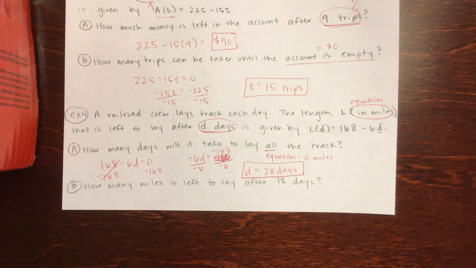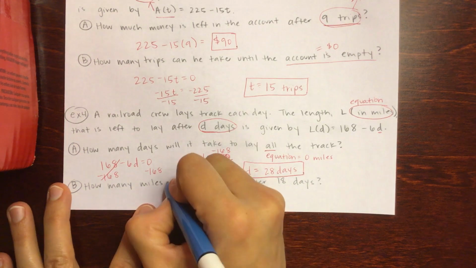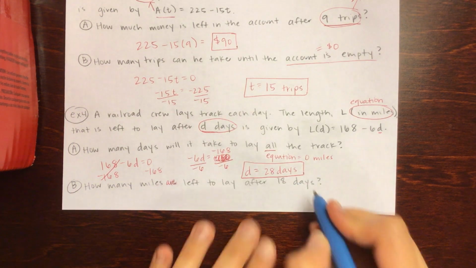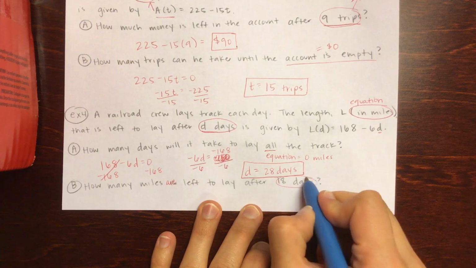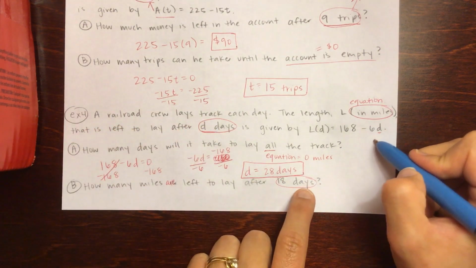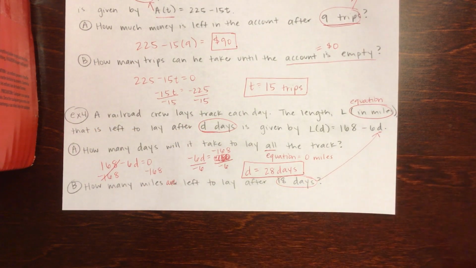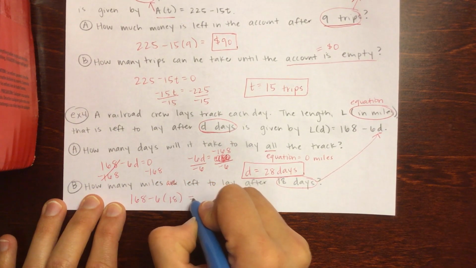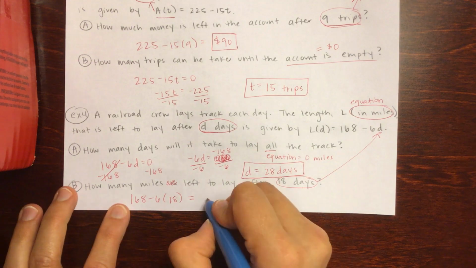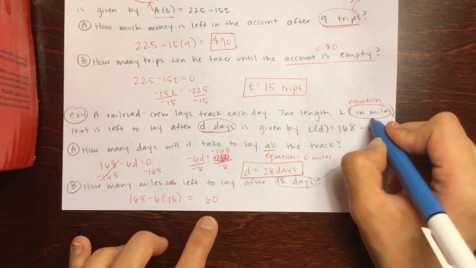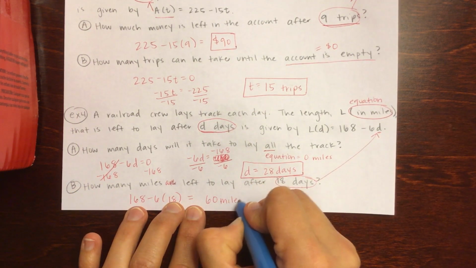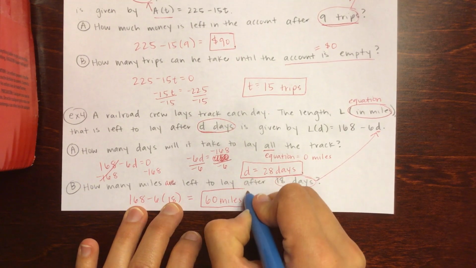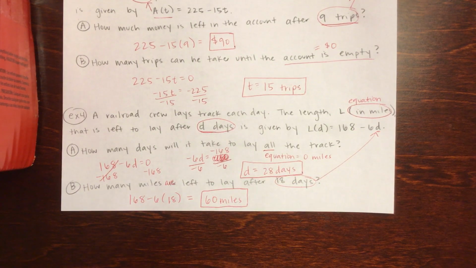And for part B, how many miles are left to lay after 18 days? They are giving us 18 days. They are telling us days, so they're giving us this little D value here. Sub that into your calculator and you will get 60. Make sure you use units. This whole equation is in miles, so there are 60 miles left after 18 days.